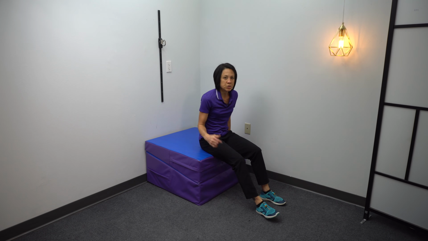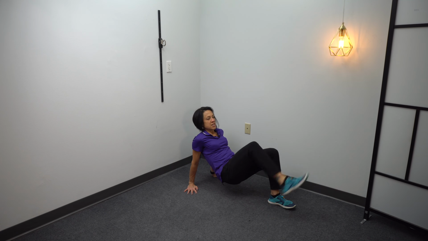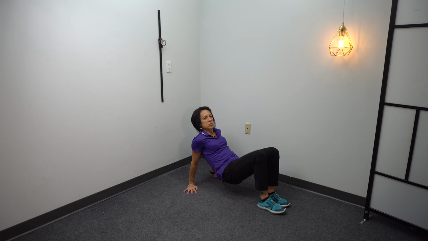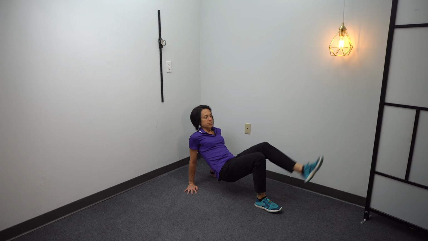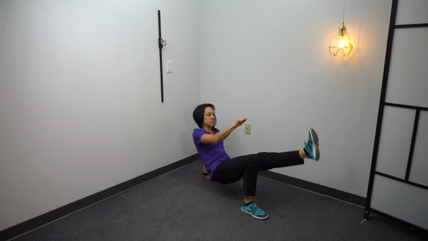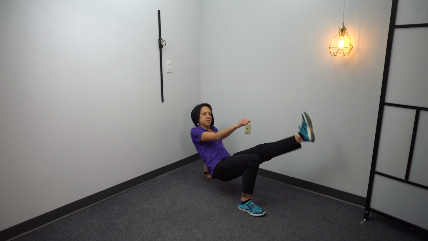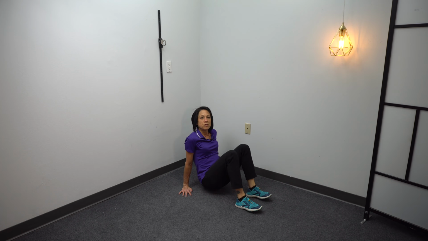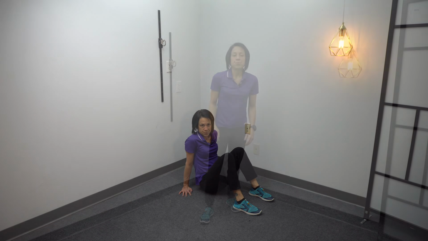But again, remember, you want to choose something that you can successfully do that's somewhat easy. The main goal is to get your heart rate up. And then if you wanted to progress that, I think this is a progression. You guys will have to let me know in the comments if this is harder than doing it seated or with your hands on a higher surface. 60 seconds. You can add the punch for 60 seconds.